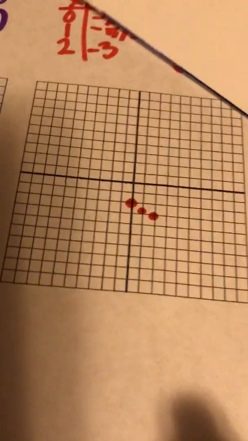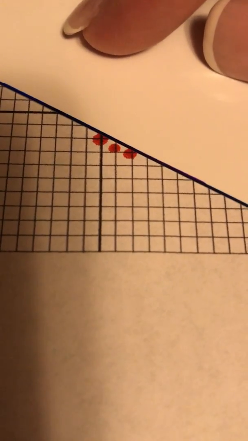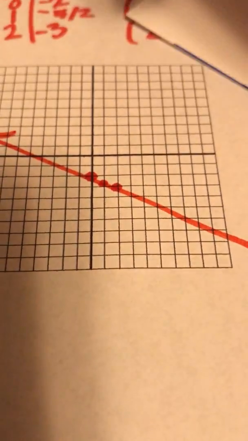Wow, these ones are really close together. Okay, like this, line that guy up.